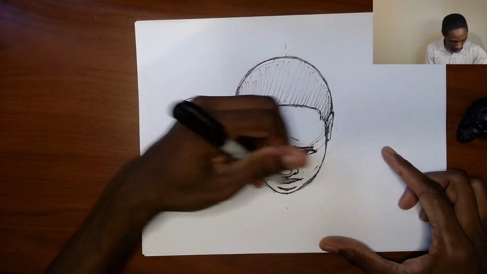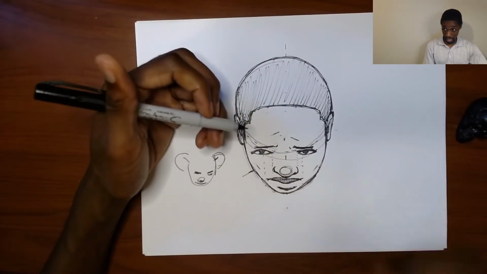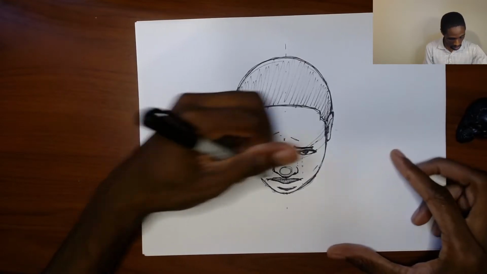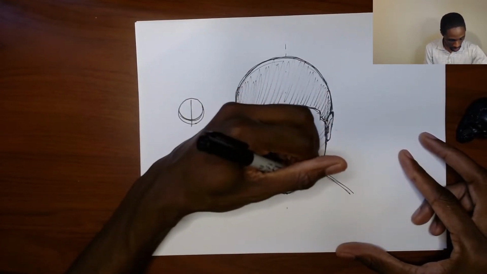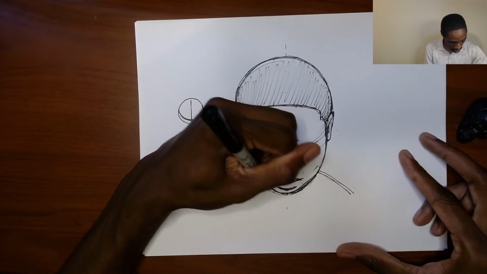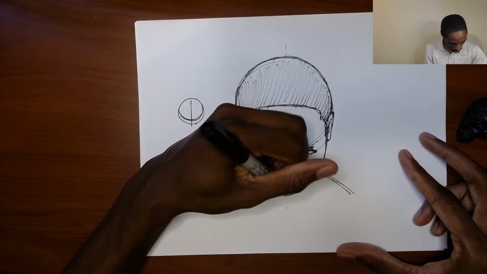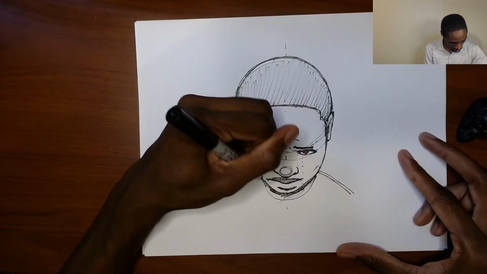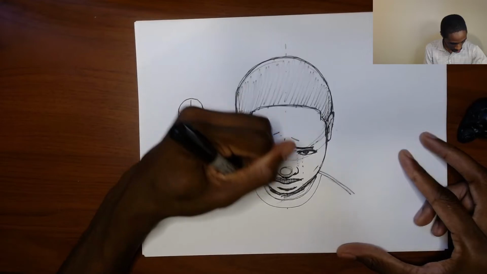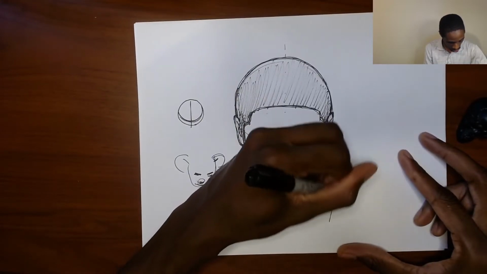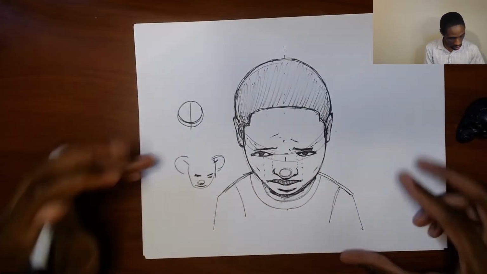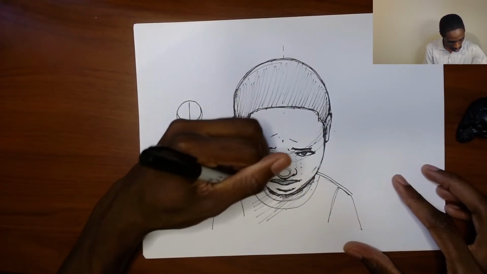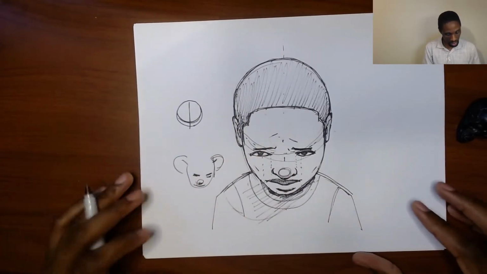And also, if you're drawing, remember when we're looking down, we see less of our neck, right? So I'm just going to draw a little area of where the neck would be, like a little shadow or something. And he's got a shirt on. There you go, he's looking down. Put a little more shadow down here. Like that. Okay?